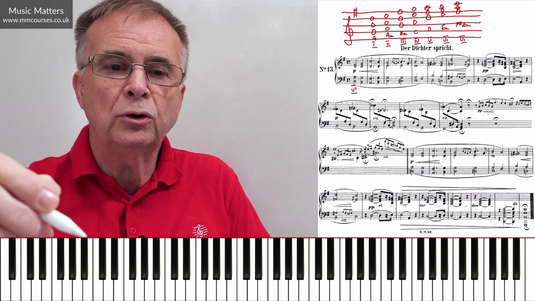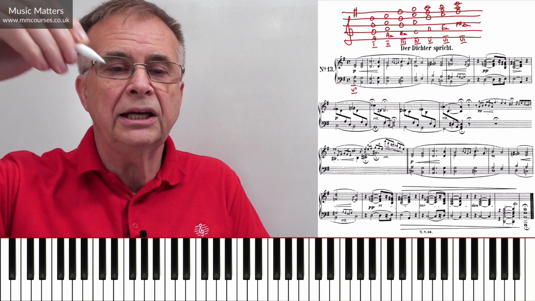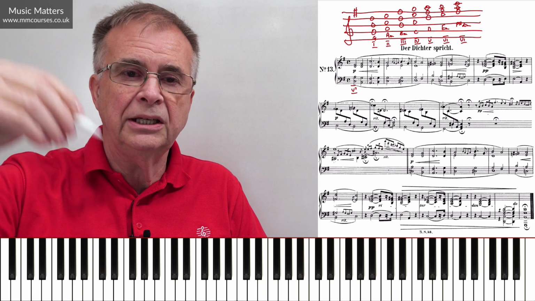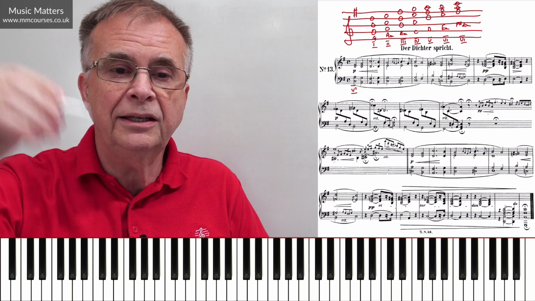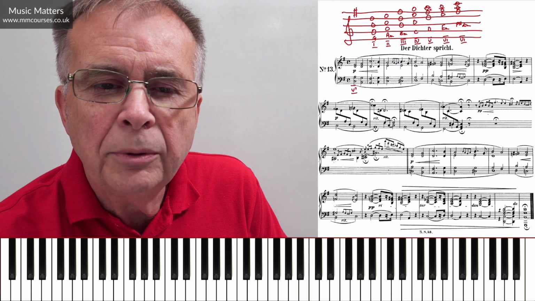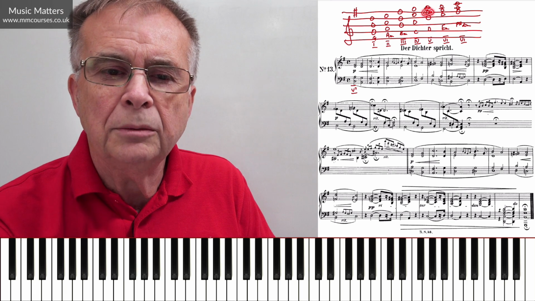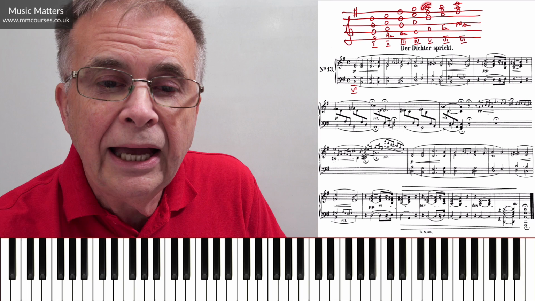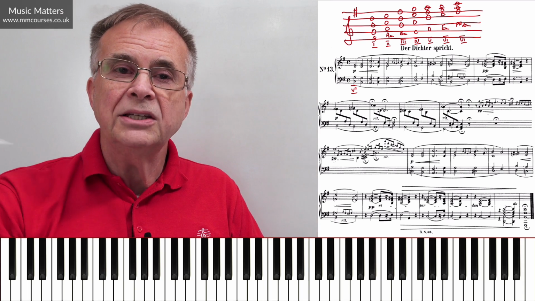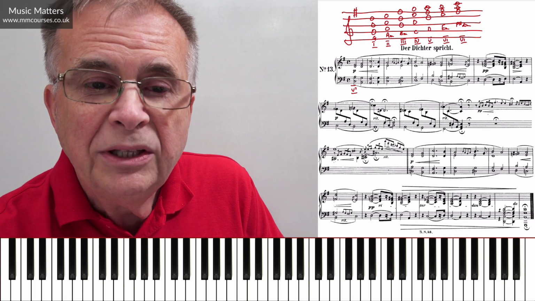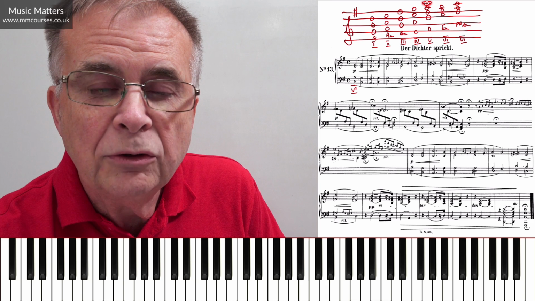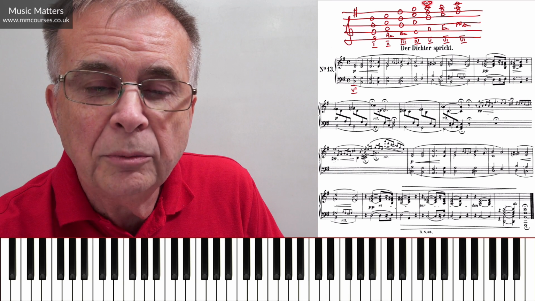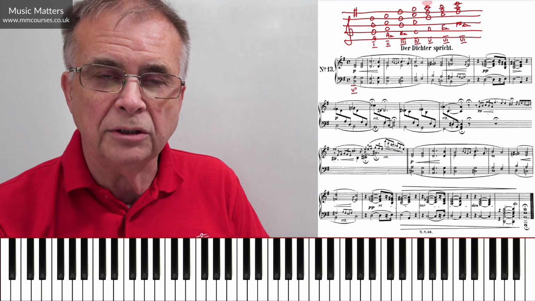So if the third of the chord is at the bottom, it's using those D, F sharp, A notes, or D, F sharp, A, C notes in this case. But F sharp is at the bottom. The third of the chord is at the bottom, so it's in first inversion. If it's the same chord but A is at the bottom, we say it's in second inversion. And with this added C that we're talking about here, if C was at the bottom, it would be in its third inversion.